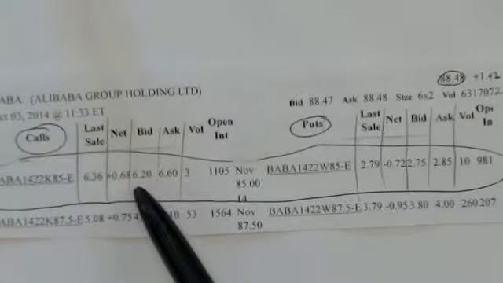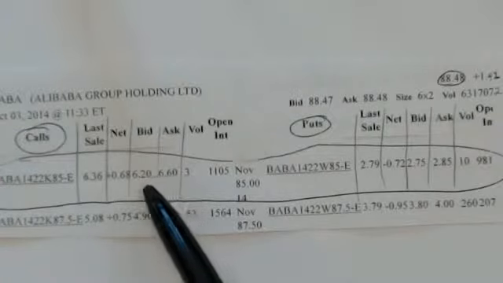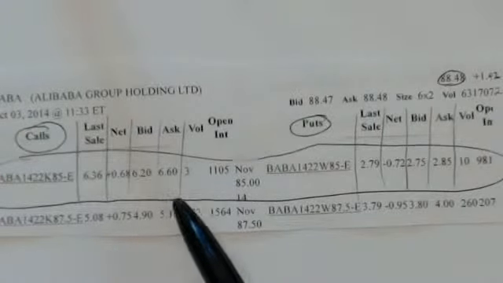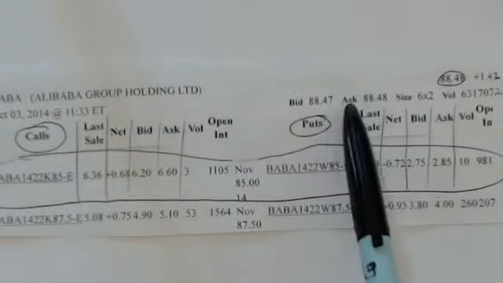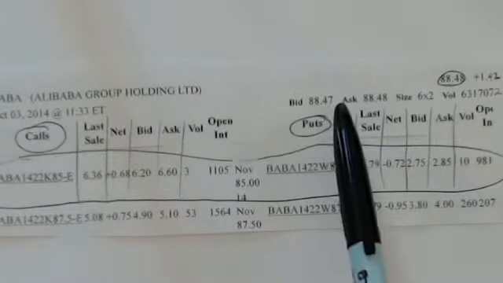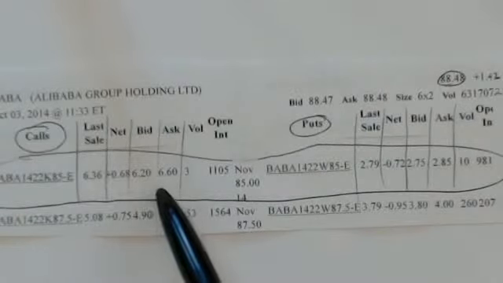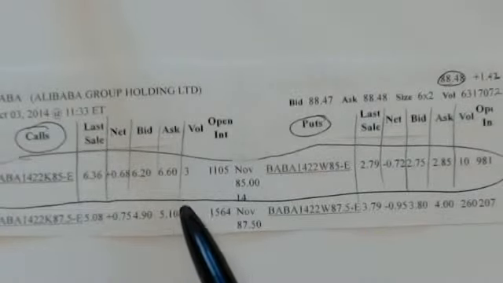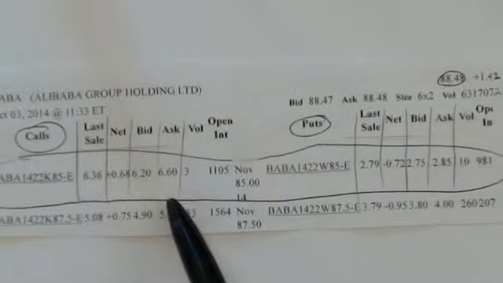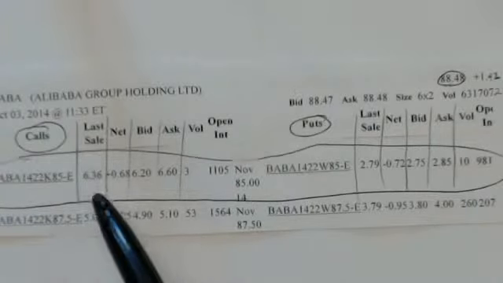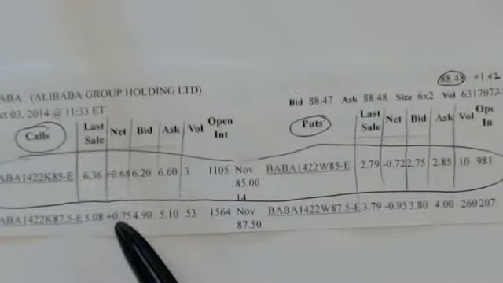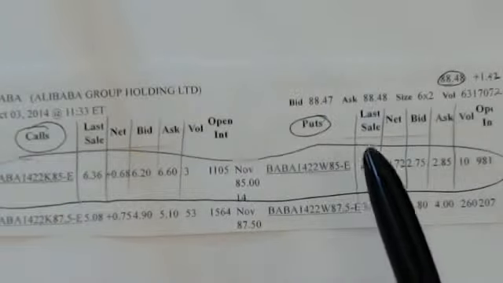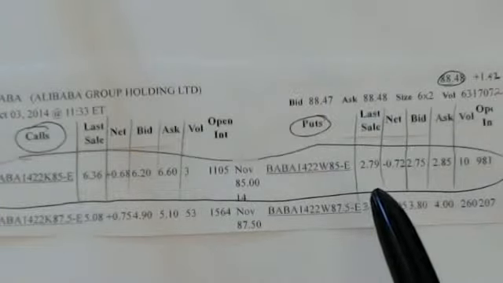The bid and the ask price, $6.20 and $6.60, that's a 40-cent spread. Options are not as liquid as the underlying stock. Look, the spread on the stock is only 1 cent because the stock itself is highly liquid. The options are less liquid, and there's a 40-cent spread. That's the dealer's profit. In a few minutes I'll show you a long call position and a short call position. When I get through that, I'm going to cover puts, and look at a long put position and a short put position.